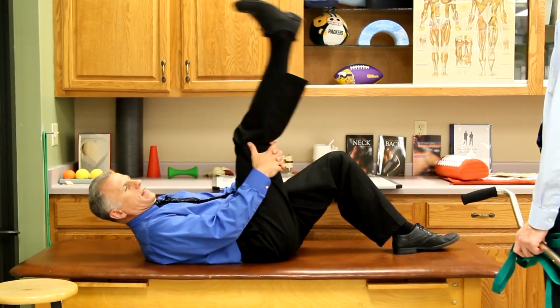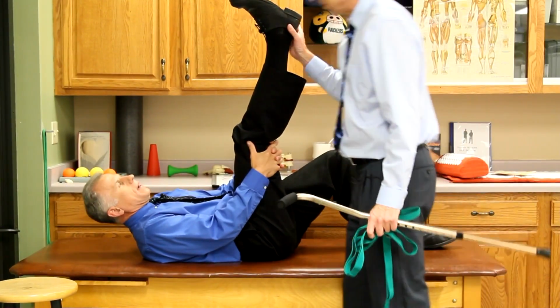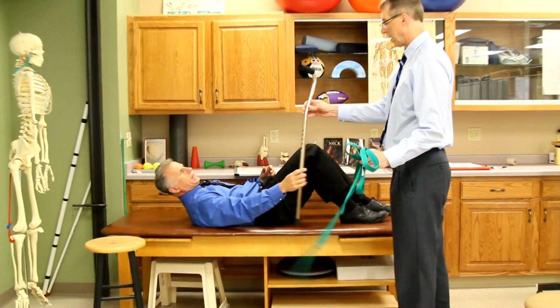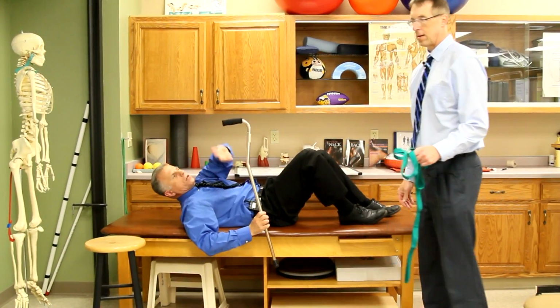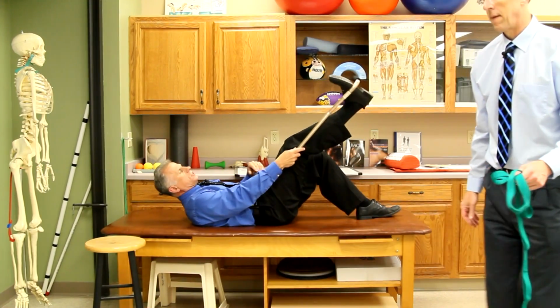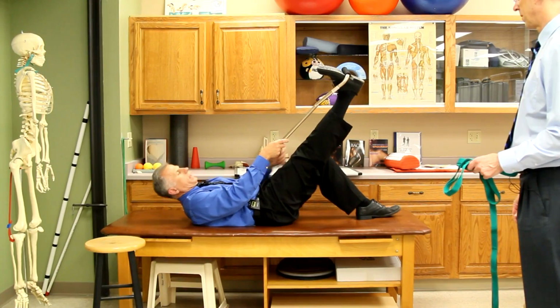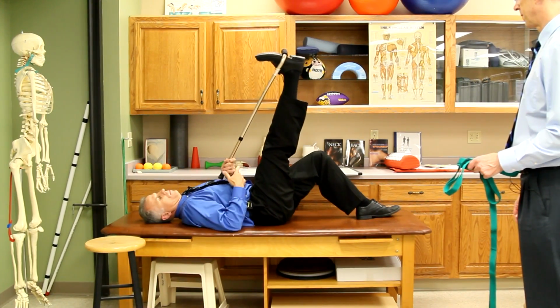But that's kind of a lot of work. You can have someone help you. Yep, you can have a partner help you. Or if you're by yourself and you happen to have a cane like this, these seem to work well. You could do a hook cane as well, but this just makes it easier. Keep the knee straight. Okay, so the hamstring is lengthened and just pull up.